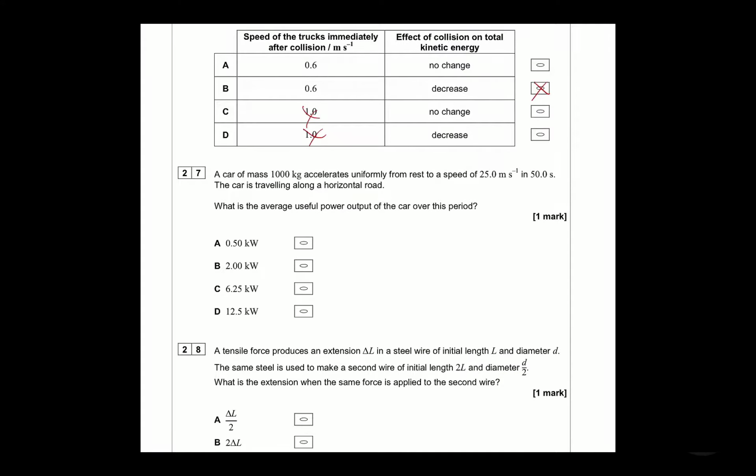27. A car of mass 1,000 kilograms accelerates uniformly from rest to a speed of 25 meters per second in 50 seconds. The car is traveling horizontally along a road. What is the average useful output power of the car over this period? Okay, so couple of ways that we can do this. I think I'm just going to do the kinetic energy way. Actually, that's pretty much the only way to do this.